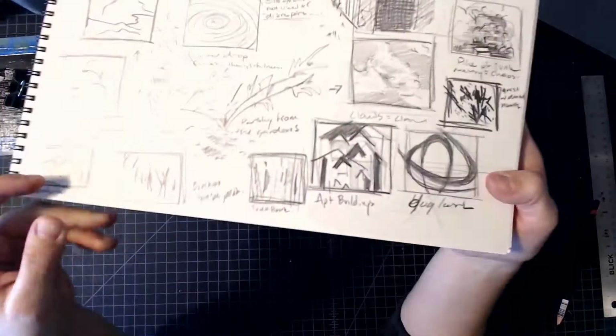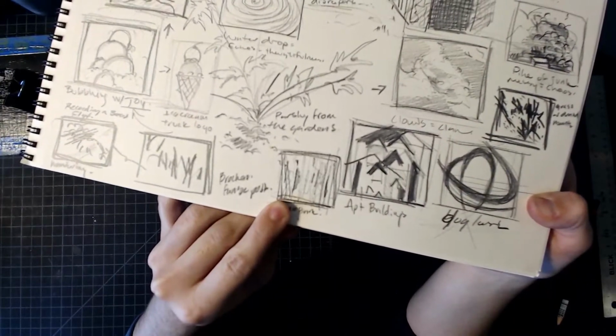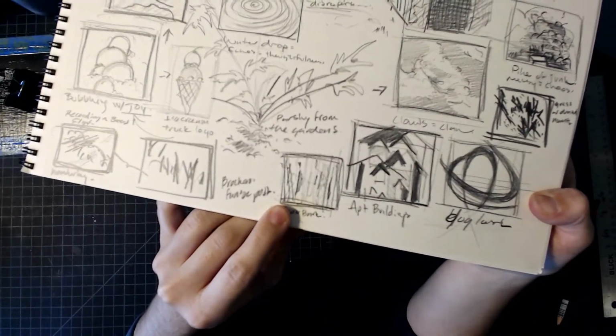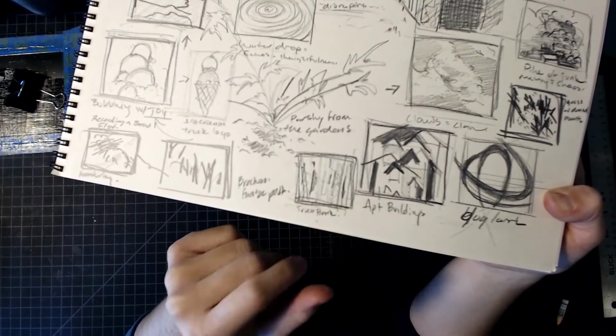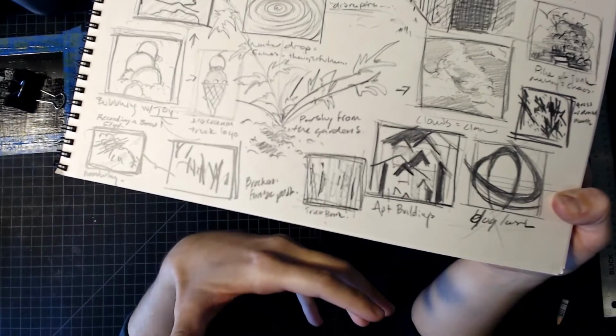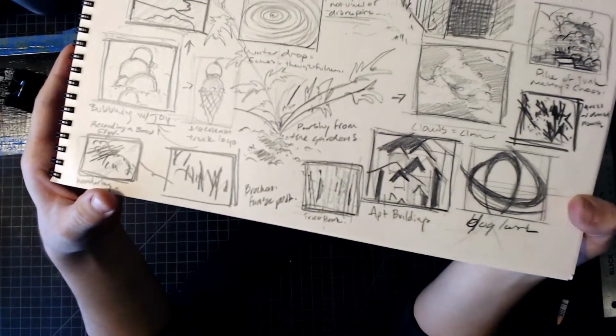I'll put it up here closer to the camera so you can see it. I was able to cultivate a lot of interesting marks here just by zooming in and getting that micro look at the tree bark, and I was able to really get some interesting values, interesting lines and textures from that tree bark, and that could be a really interesting process too.